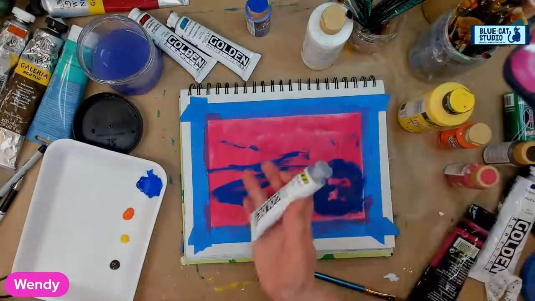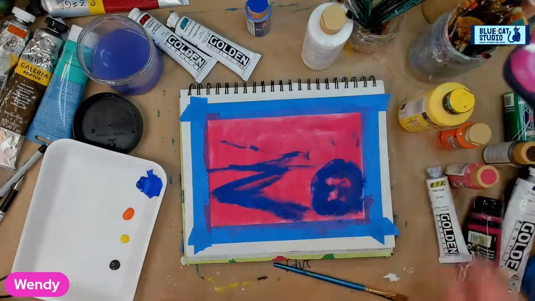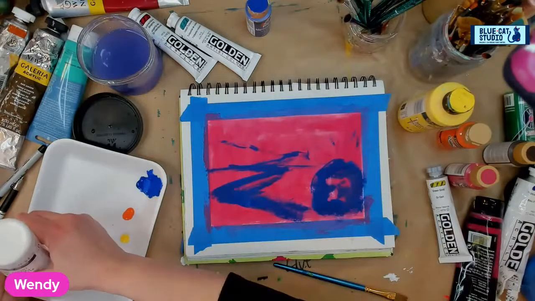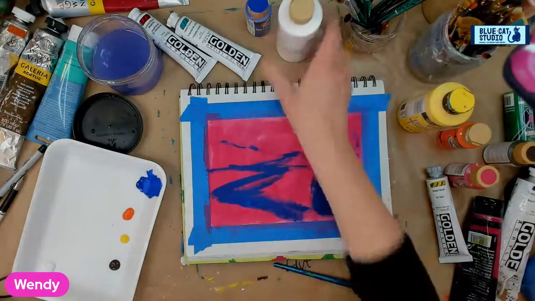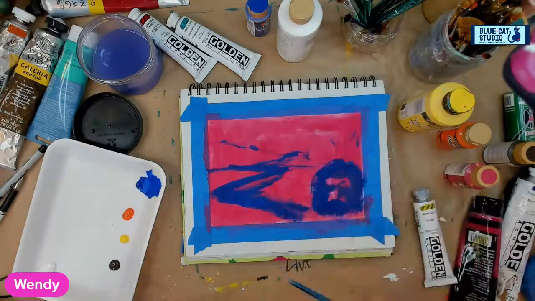Oh, check this out. This is my brand new one. I think I told you guys I'm trying to do a new thing, and we need some white on our palette just for giggles. I'm trying to get one bottle of Golden paint every single month so that by the end of the year I've got a solid collection of 12 colors.